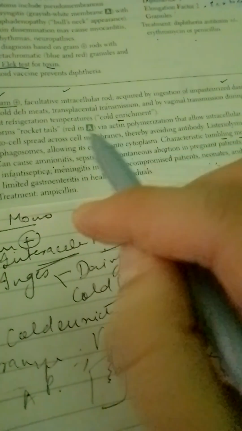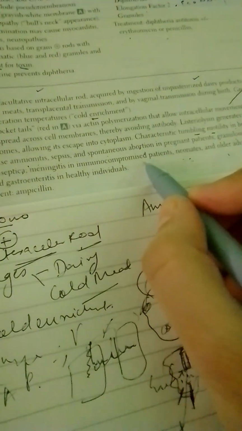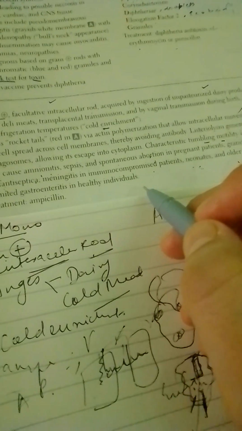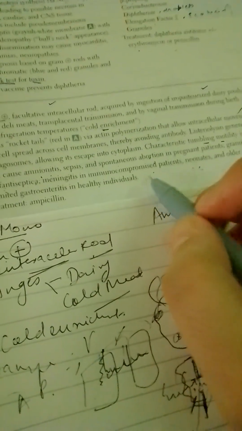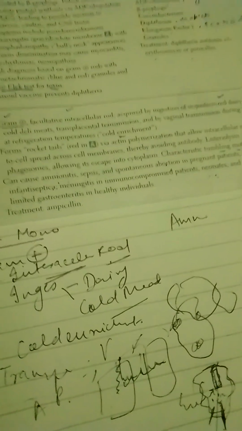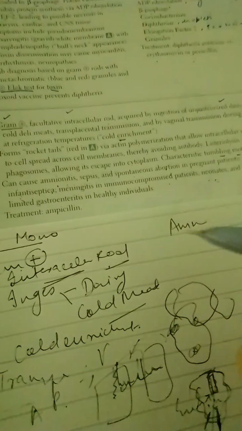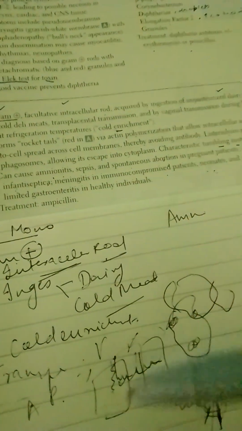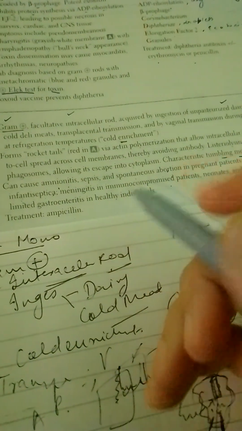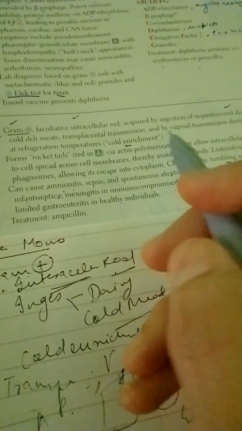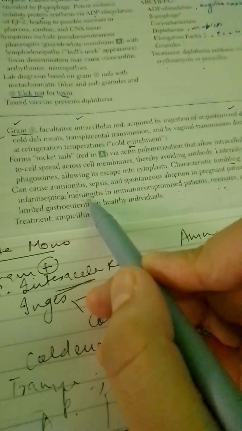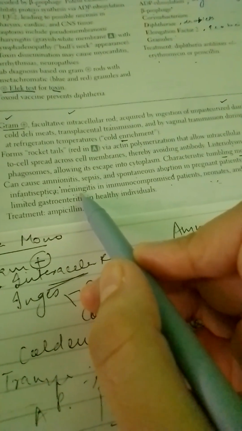One more thing: in immunocompromised patients, for example patients who have less immunity, such as HIV patients, or maybe old patients, or children, who also have very little immunity, this bacteria can cause meningitis, that means inflammation of the meninges, the layers of the brain.